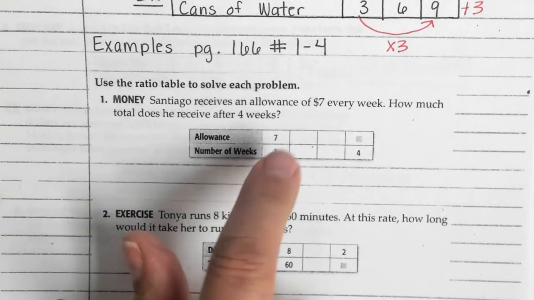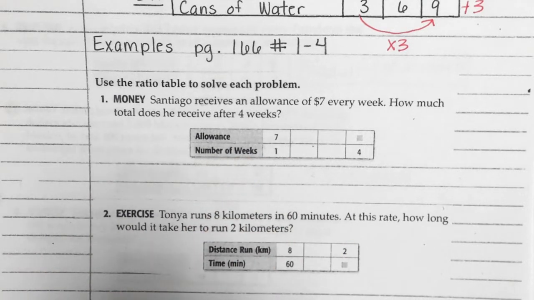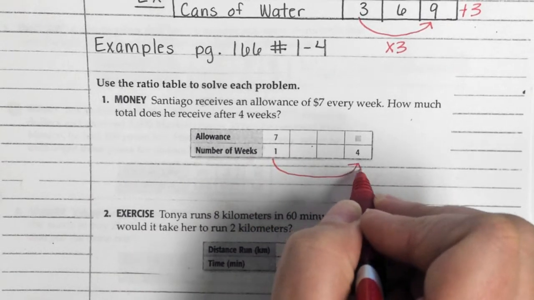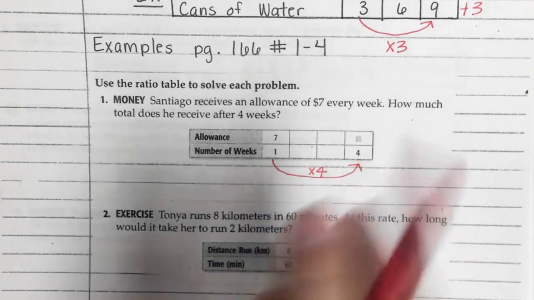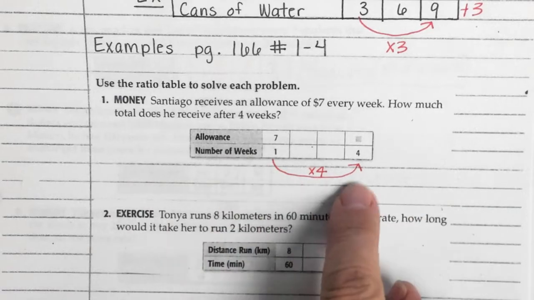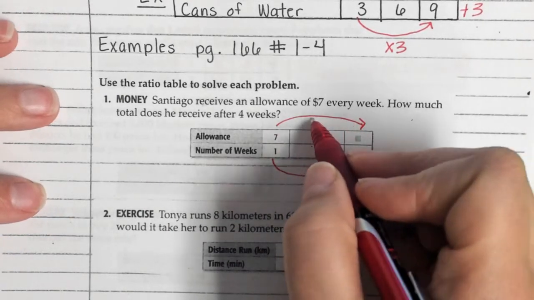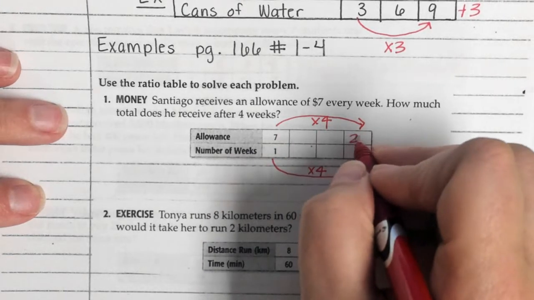Santiago receives an allowance of $7 every week. How much total does he receive after 4 weeks? So if I look at this, what did I do to jump from 1 to 4 weeks? Times 4. So here's the thing. When I'm dealing with multiplication and division, just like with fractions, if I do it to the denominator, what do I do up here? Same thing. So 4 times 7 would give us 28.